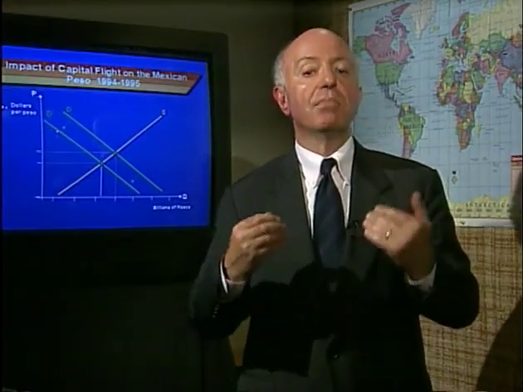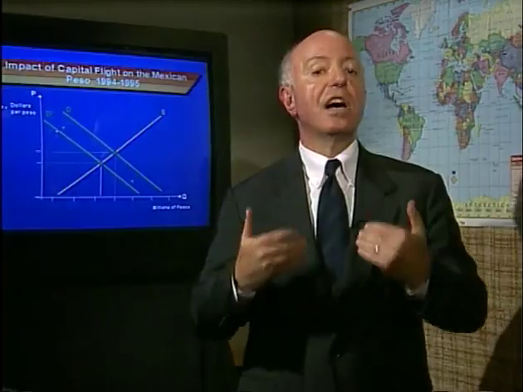And essentially what it means is that investors lost confidence in Mexico. They started to sell off their assets. They started to dump pesos because they were very worried. And so that meant they wanted fewer pesos and fewer peso-denominated assets. And so that represents this downward shift in the demand curve. And the net result of which was a depreciation in the value of the currency.